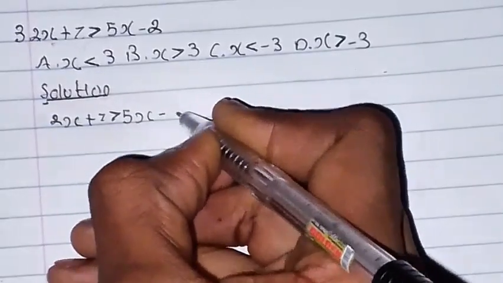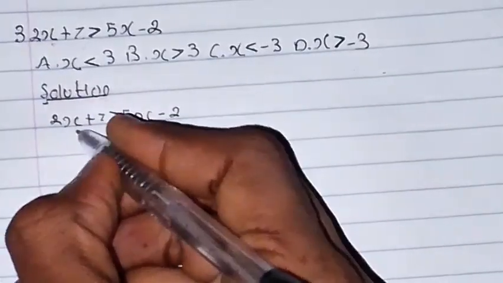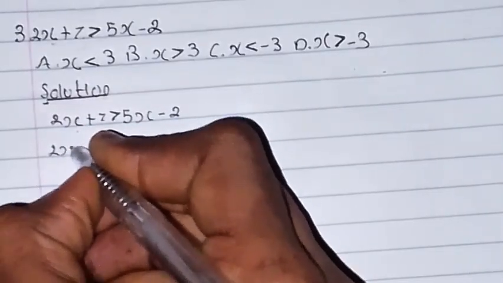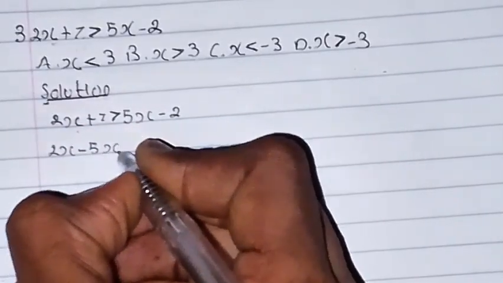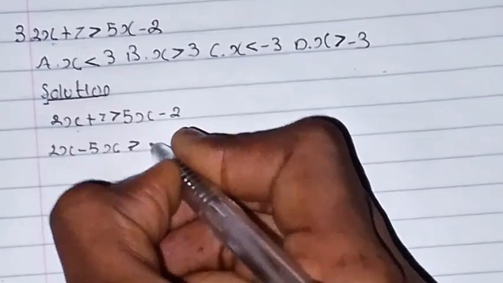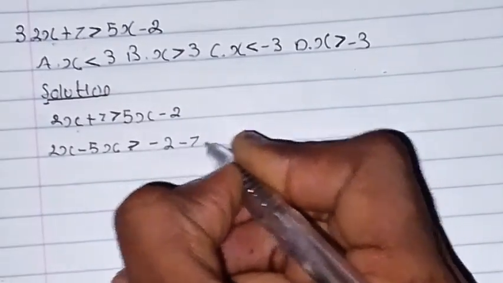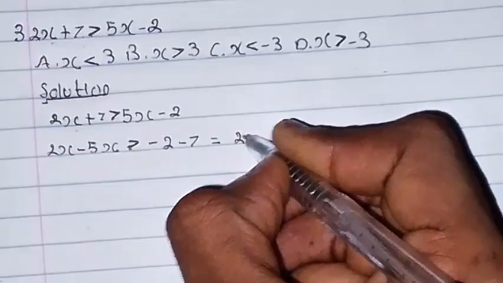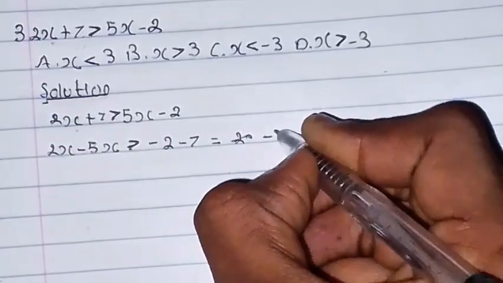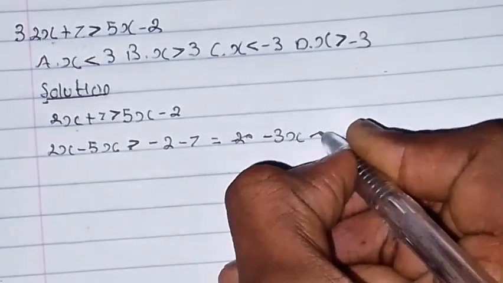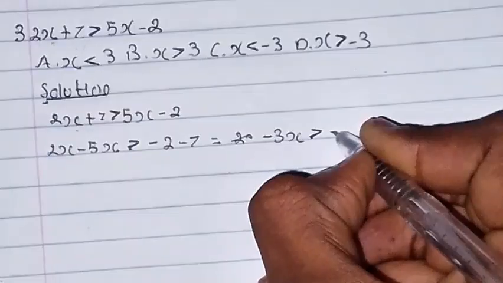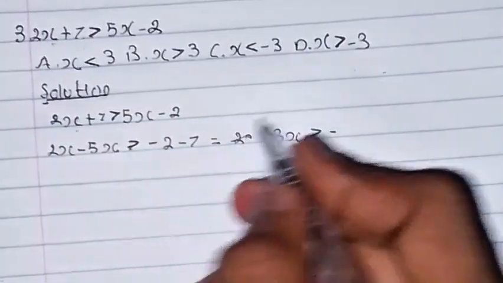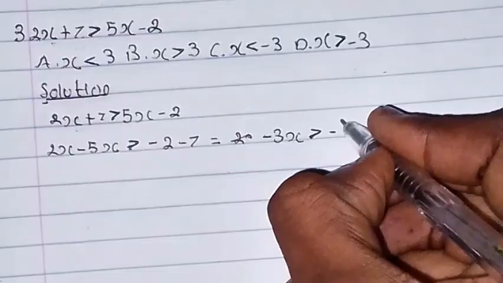I'm simply going to collect like terms and say that 2x minus 5x should be greater than minus 2 minus 7. So 2x minus 5x is now minus 3x, greater than minus 2 minus 7, which is now minus 9.